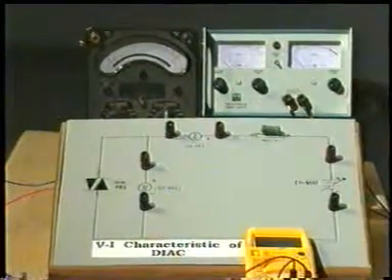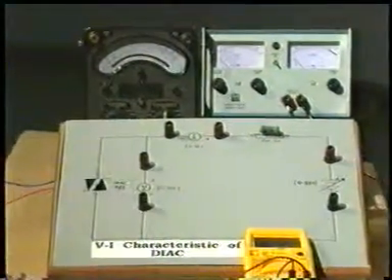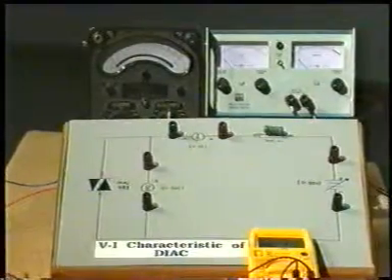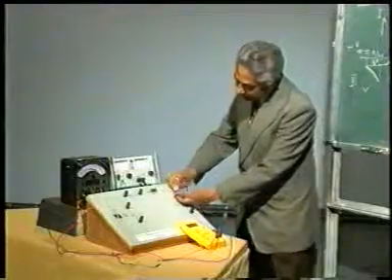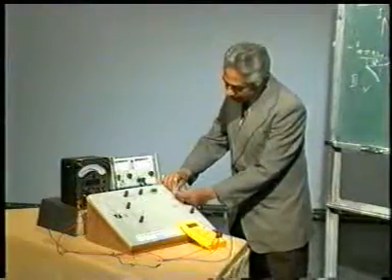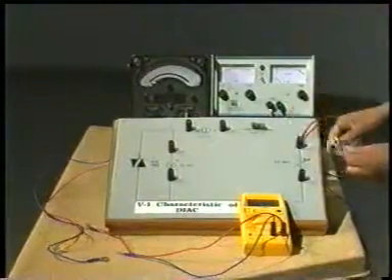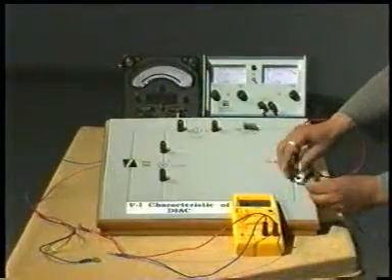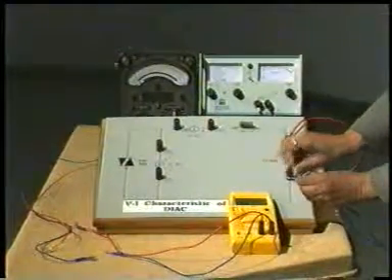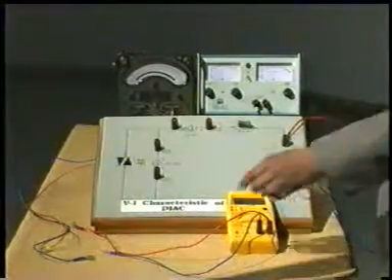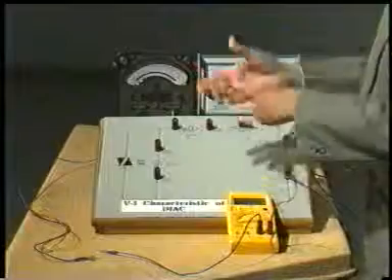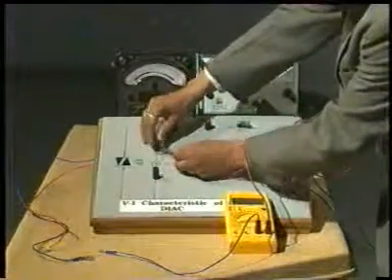So first of all, I will connect the power supply, and the positive will be connected here at the red terminal. The negative, which is the blue one, will be connected at the black terminal. This voltmeter, the positive will be connected at this terminal.